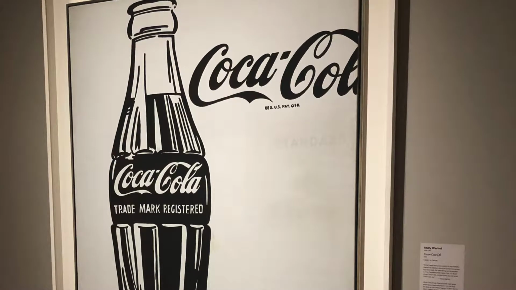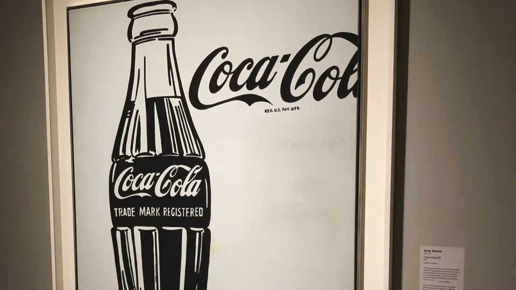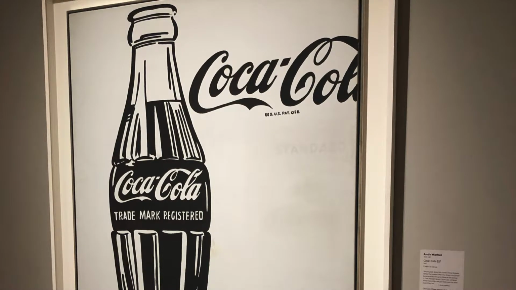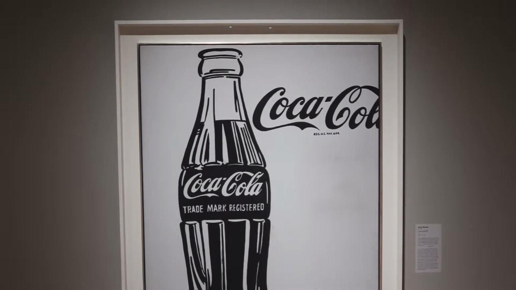The emphasis is placed on the bottle itself. Warhol does this by making the bottle more predominant than the logo. To the right, there is the Coca-Cola logo, but as you can see, it is cut off in order to make the bottle the focal point of the painting.